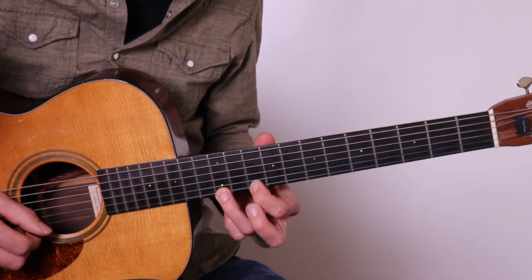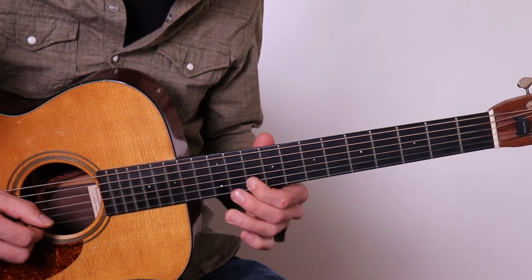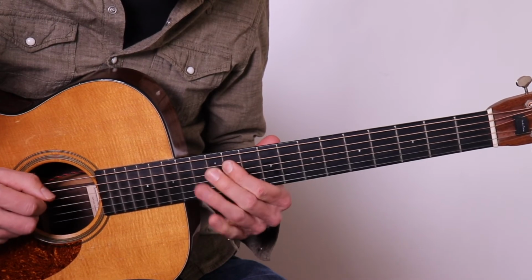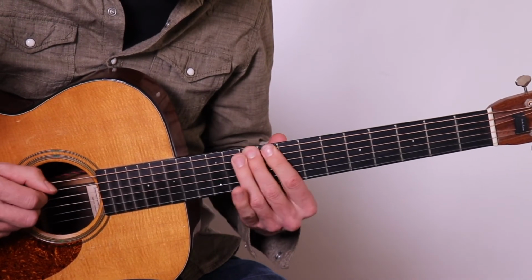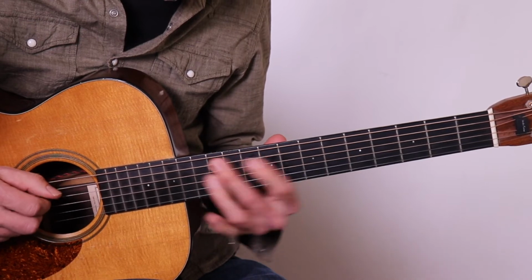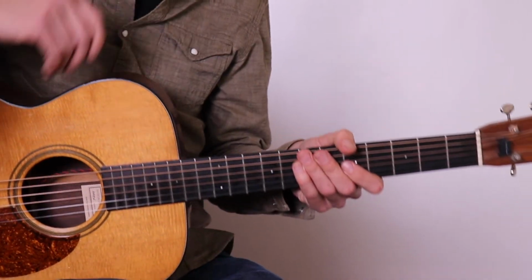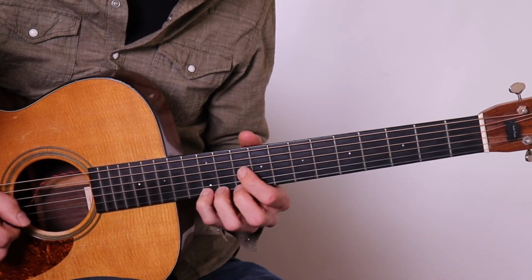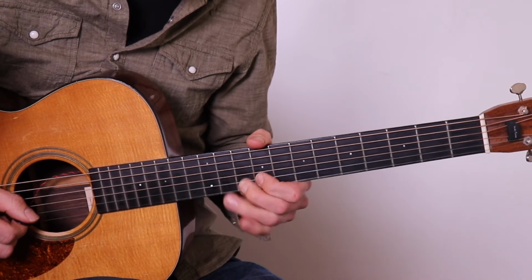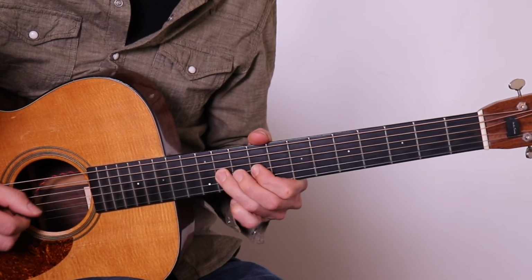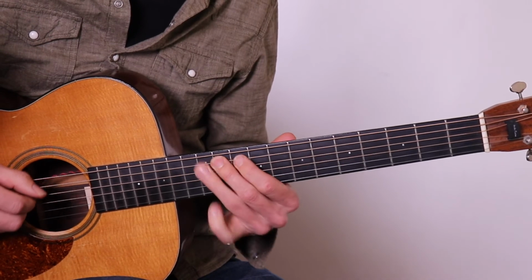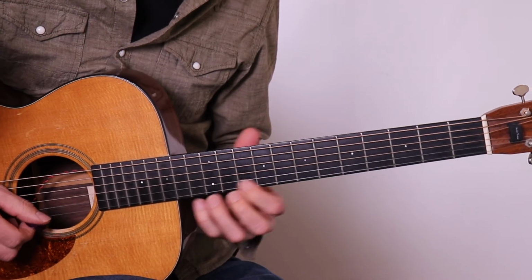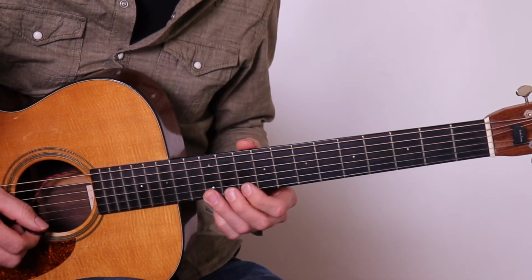And then pull-offs. And etc. etc. So when you're soloing, you know that you can do multiple things. You can play not just in position, like with the right fingerings, but also with 2 fingers.